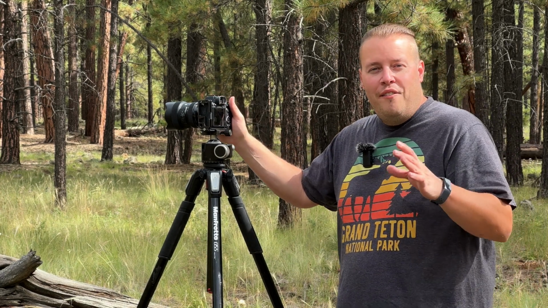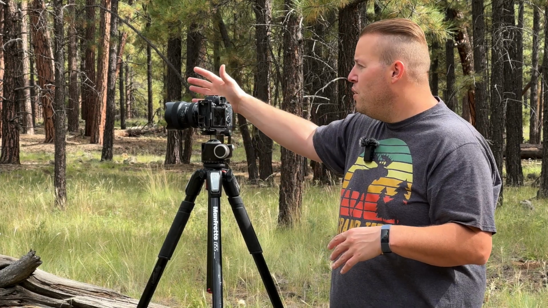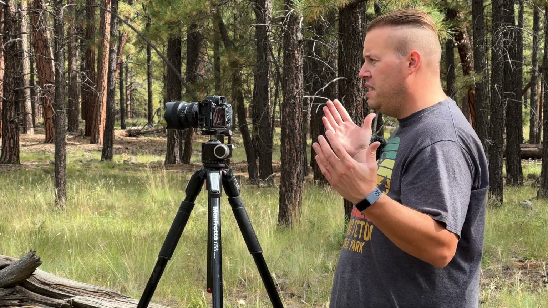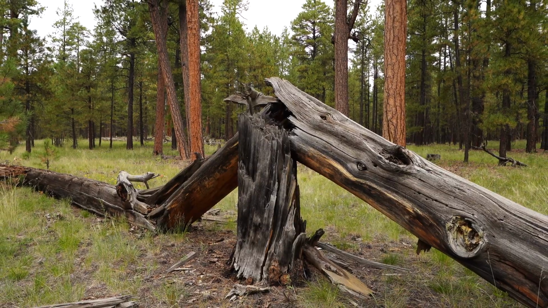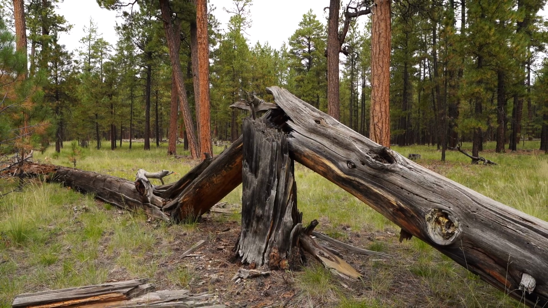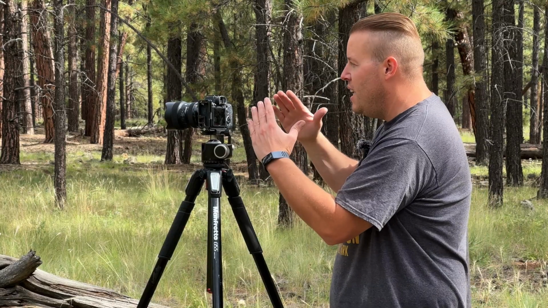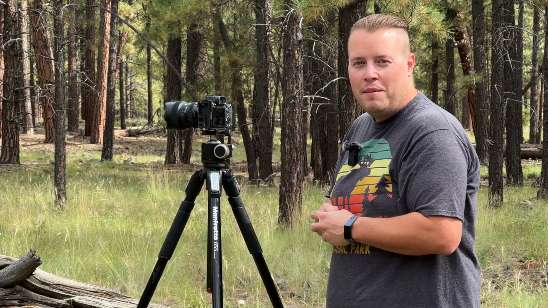Incredible. The first composition I have set up here is this beautiful chaos meets magic. A dead and down tree here has fallen on top of the stump of a former dead tree, and it has split it to where it has this nice triangular pattern. It's fantastic. Let's explore this image a little further.